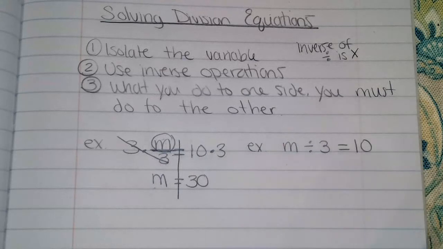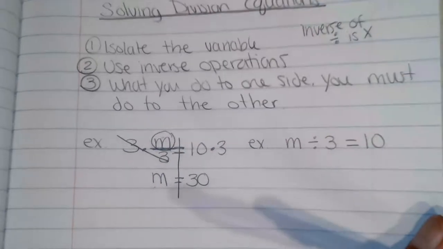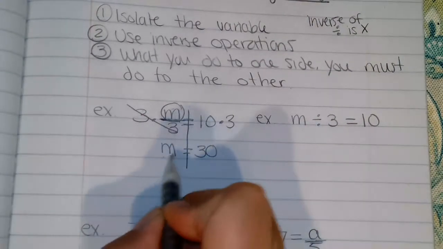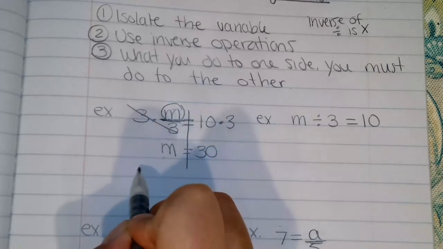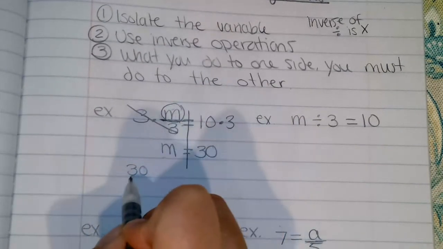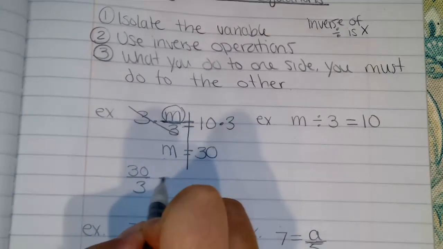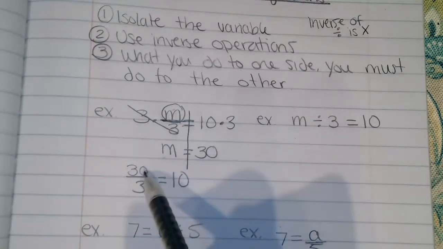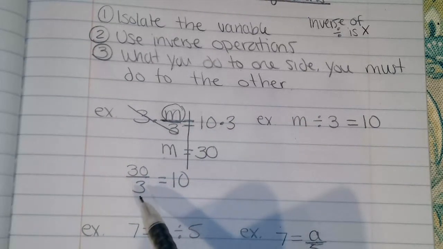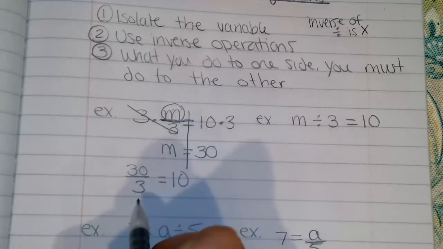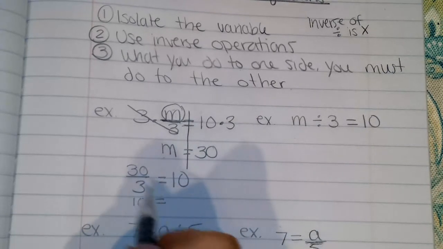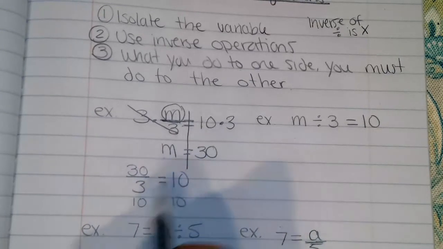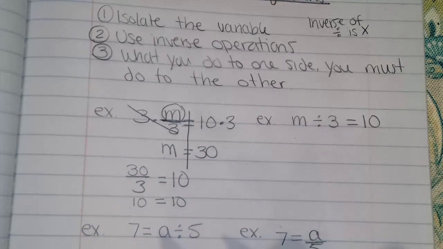So let's think about this for a second, okay? Because this one can be a little bit confusing. Let's plug this back in. Let's say m equals 30, okay? So instead of m, I'm going to put 30 divided by 3 equals 10, or 30 over 3 equals 10. What is 30 divided by 3? Oh, 3 times 10 gives me 30. So on this side, I'll have 10. 30 divided by 3 is 10, and 10 equals 10, okay? That is why m equals 30 is true.